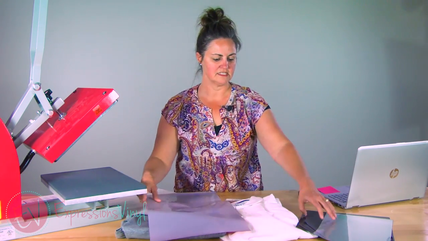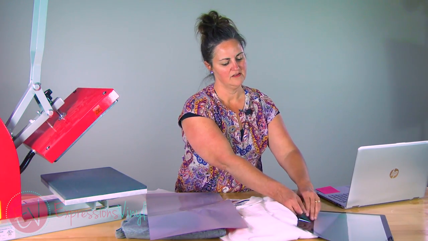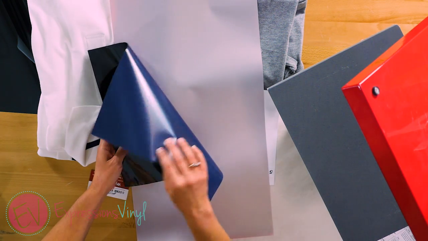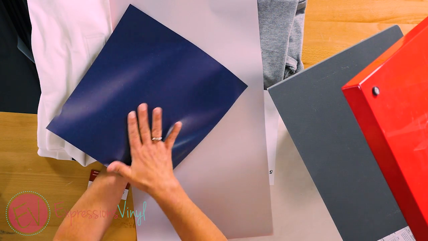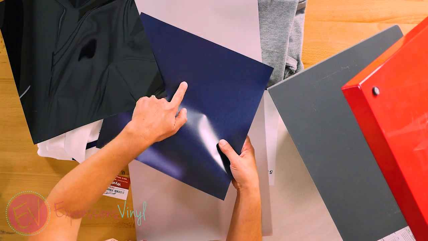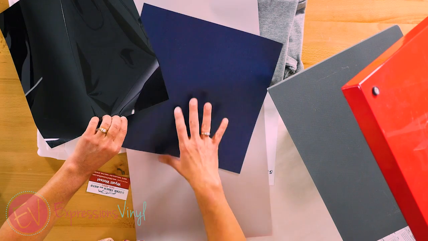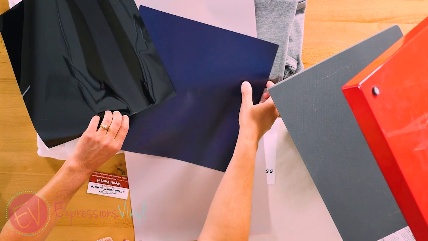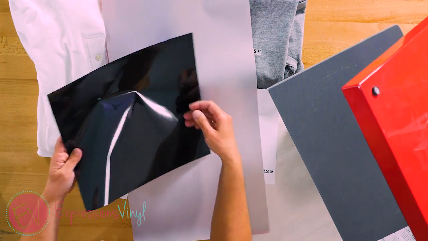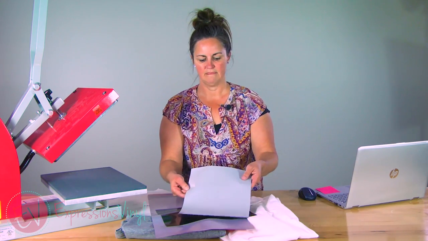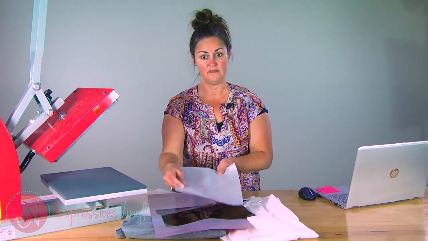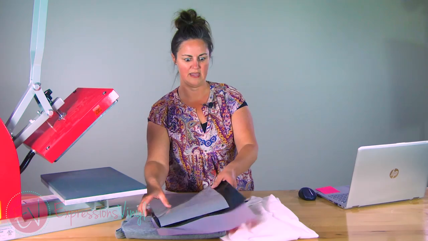On some of the colors, it's not quite as easy to tell. For example, the black, it's black on both sides. You can just see this is a little bit more dull. This is the front, this is the back. So you can see it's a little bit more dull. Sometimes it does get a little bit tricky, but that's going to be key in order to print out your heat transfer vinyl. Back side, top side. Always make sure you're printing it out on the back. You're cutting it out on the back.